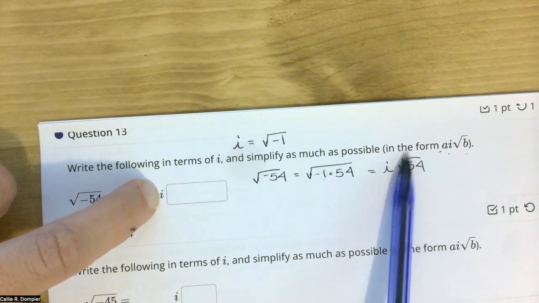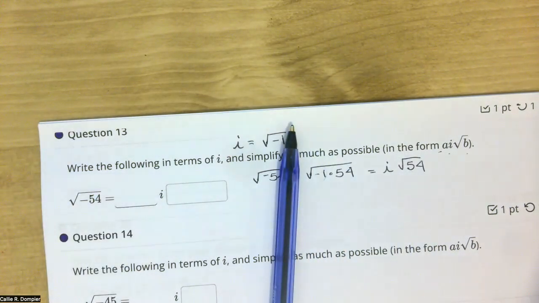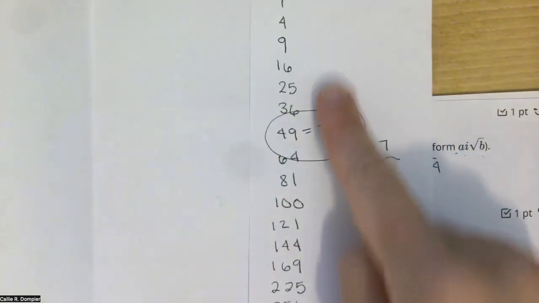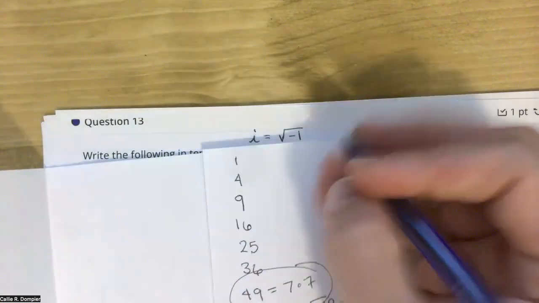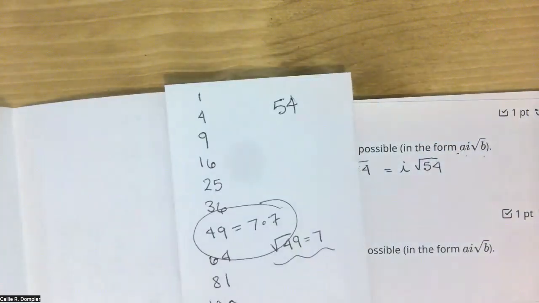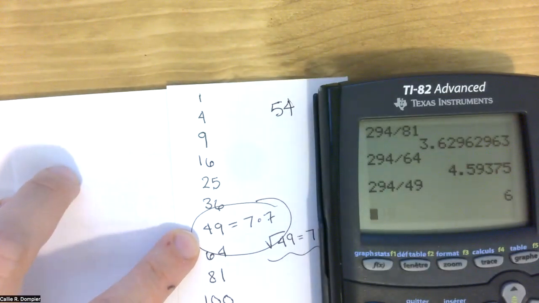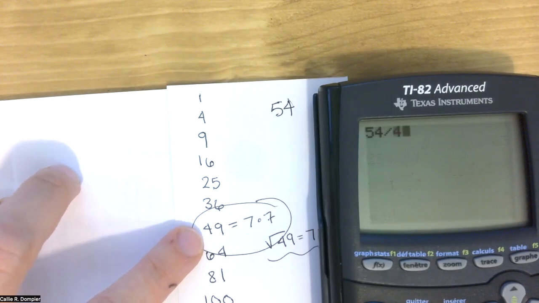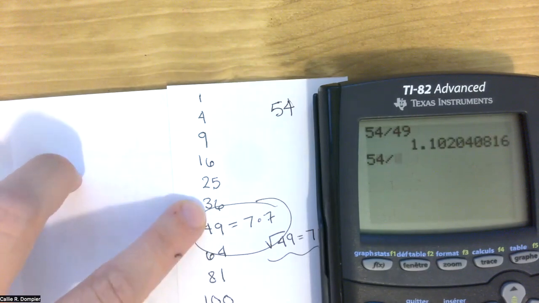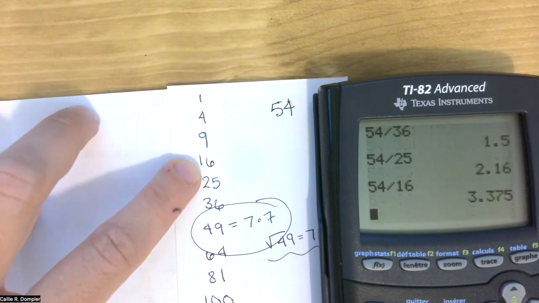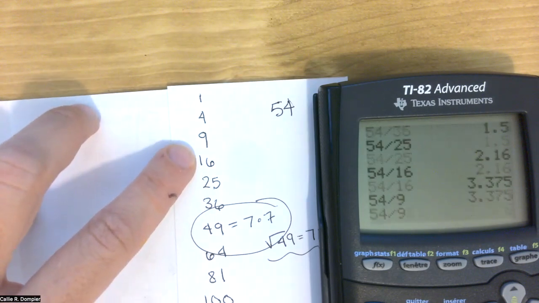Now you just have the 54 under the square root symbol. And we're going to deal with that the same way we dealt with the 294 in question 12, right? We're going to look at our list of perfect squares. We have the number 54, and we're just going to divide 54 by these numbers. 54 divided by 49, I don't think it's going to work. 54 divided by 36. 54 divided by 25. 54 divided by 16. 54 divided by 9.